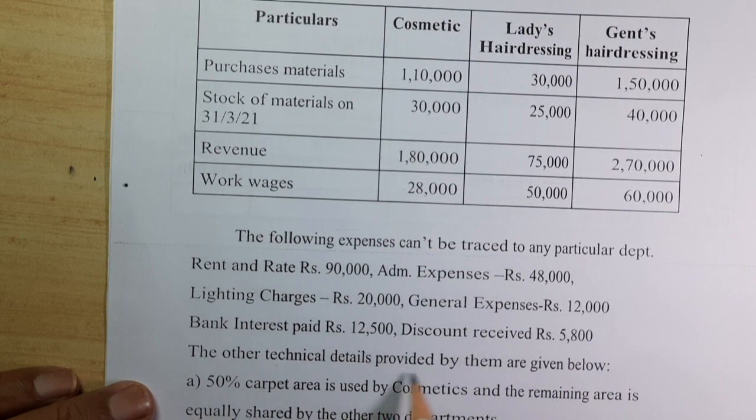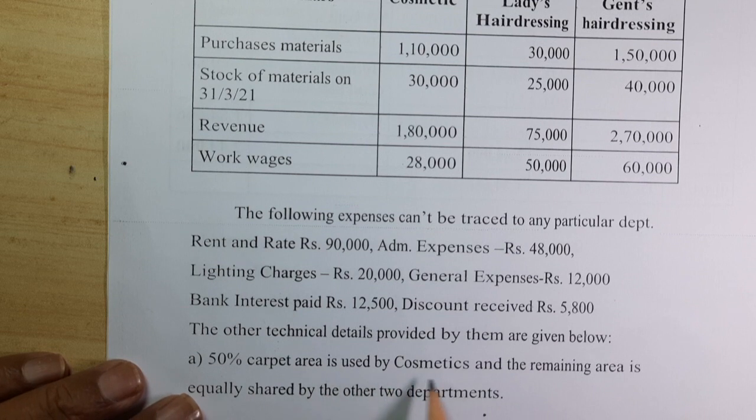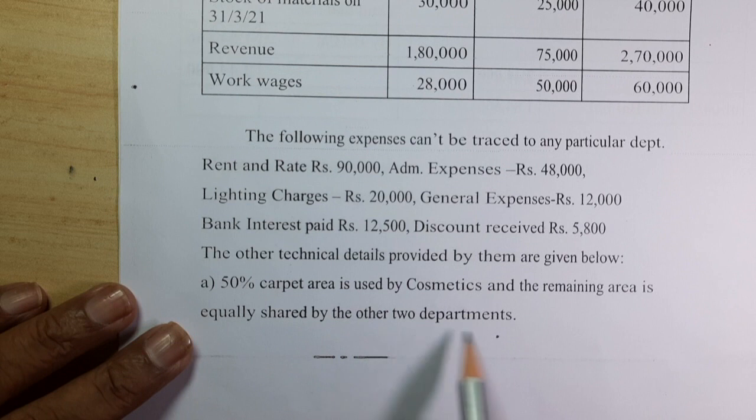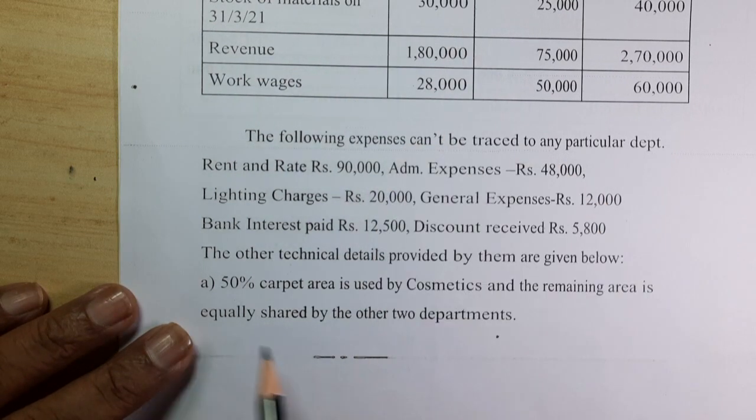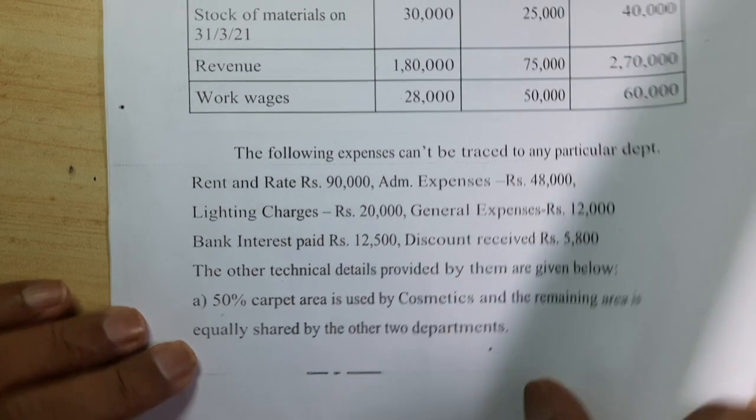The other technical details provided by them are given below. 50% of the corporate area is used by cosmetic and the remaining area is equally shared by the other 2 departments. Cosmetic area takes 50%. The other 2 areas are equal. So, it is 2:1:1, right? So, 50%, 25%, 25%. So, it is 2:1:1, right?